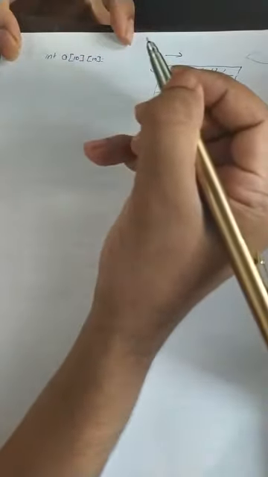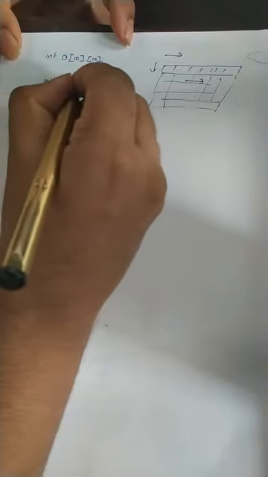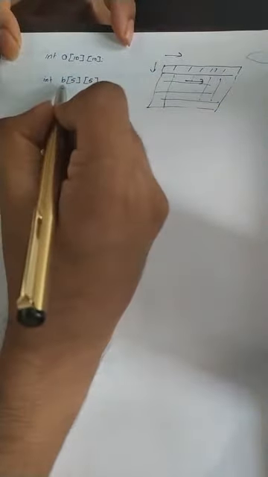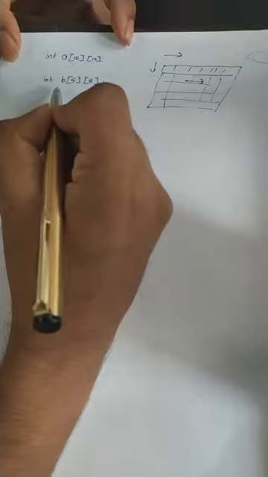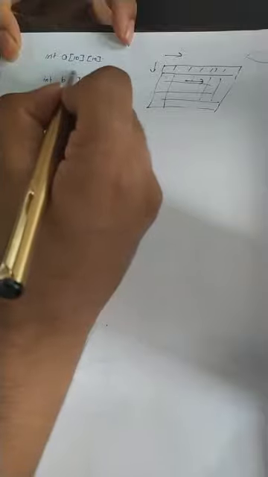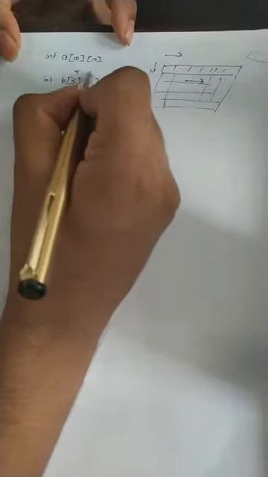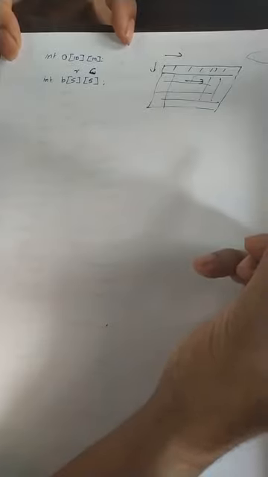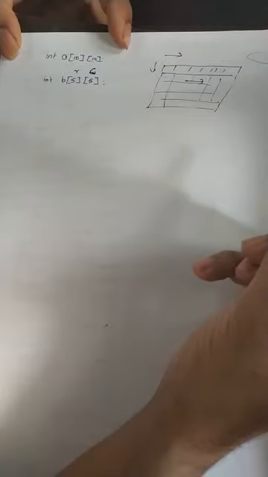So I will be writing a[10][10], or int b[5][5]. If I write like this, b will be a two-dimensional array in which there are 5 rows and 5 columns. This is the row and this is the column. So it will have 5 rows and 5 columns, and at maximum it can store up to 25 elements.